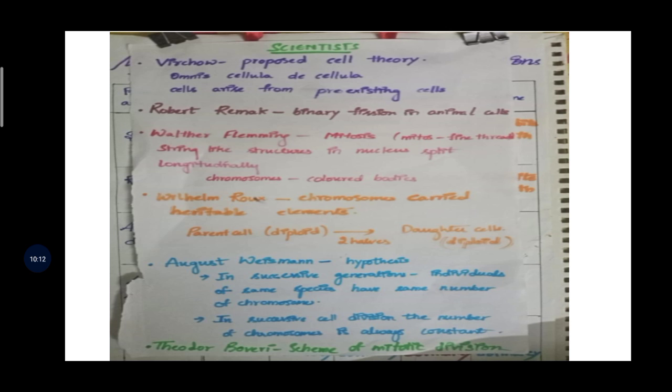Next, after that, Wilhelm Roux. Chromosomes only carry the genetic material, or heritable material, from one generation to the other generation.